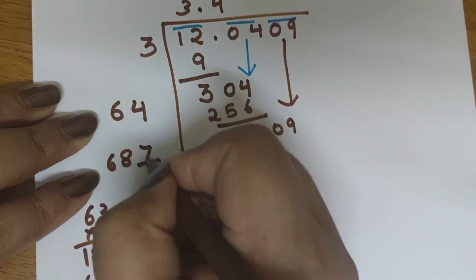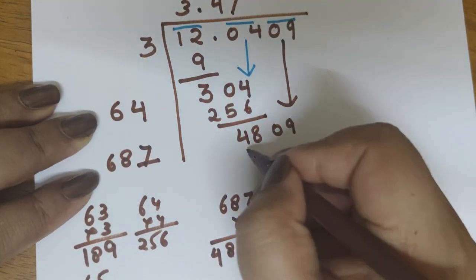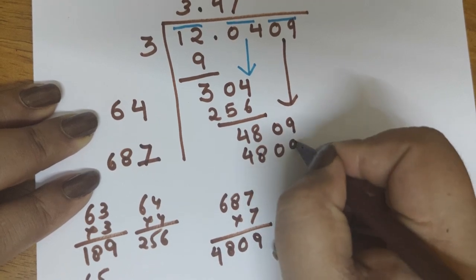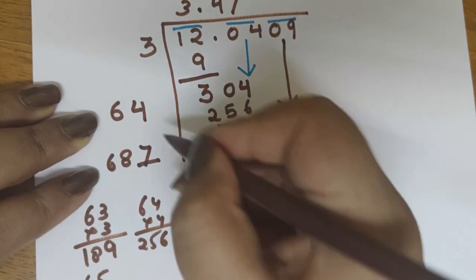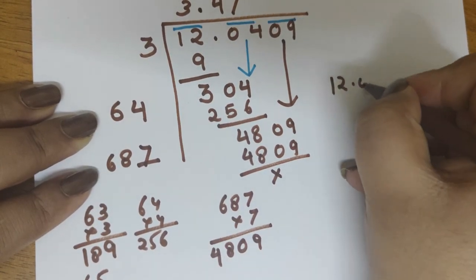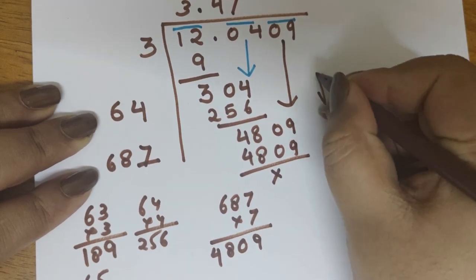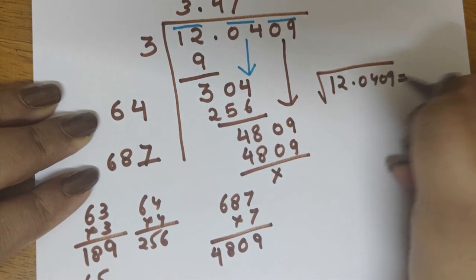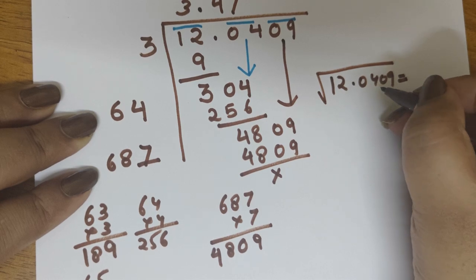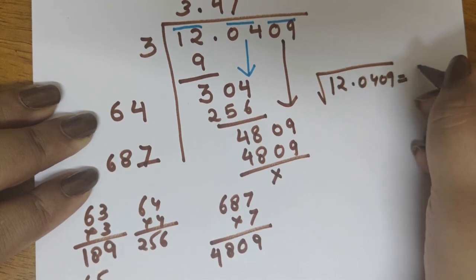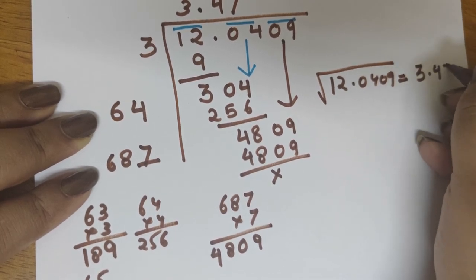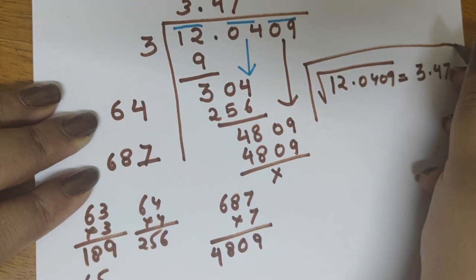Okay, so the number which comes here is 7. So we can say the square root of 12.0409 is 3.47.